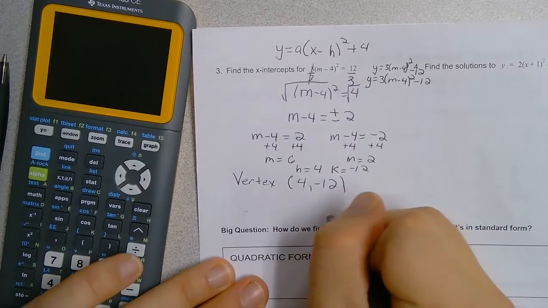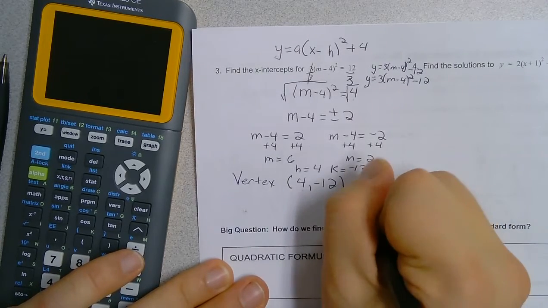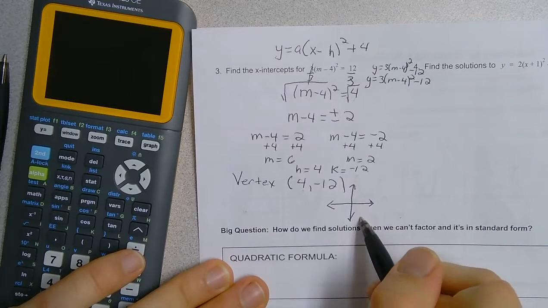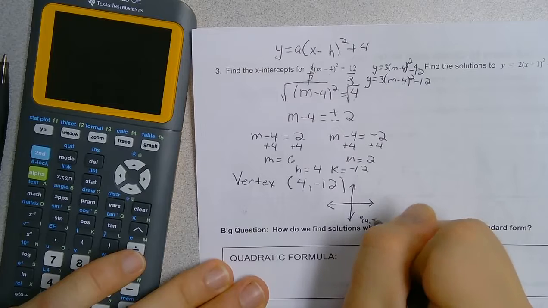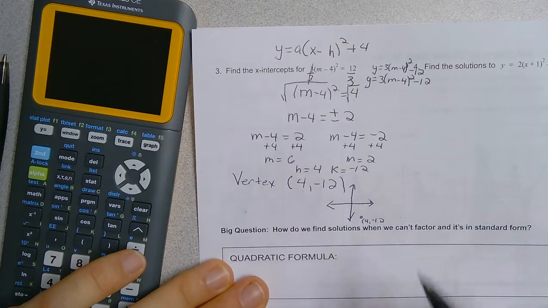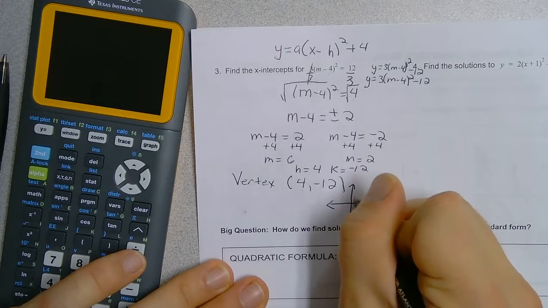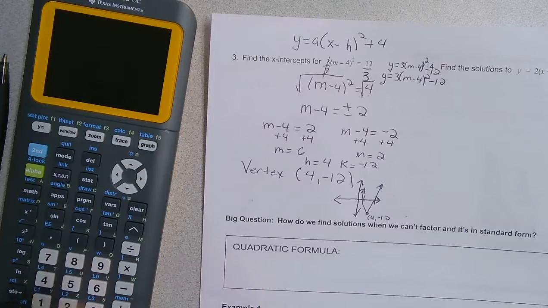Now to sketch that graph, we would go over 4, down 12. So I'm just going to label the point for -12. Our roots are 6 and 2. So there's 2 and 6. And we can see that it opens up.